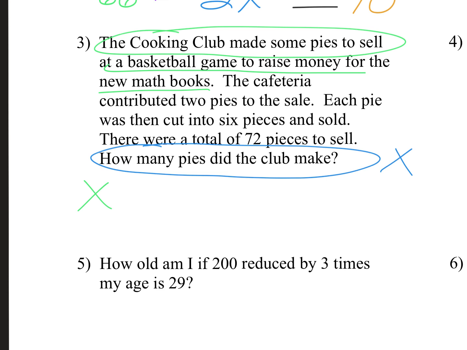Then let's look at the change. The cafeteria contributed 2 pies to the sale. So that means the cooking club made however many they made at first, plus the cafeteria gave them 2. Now this is the part that's a little bit tricky for people, because there's a little something else that happened in between. There's kind of like a next step here.